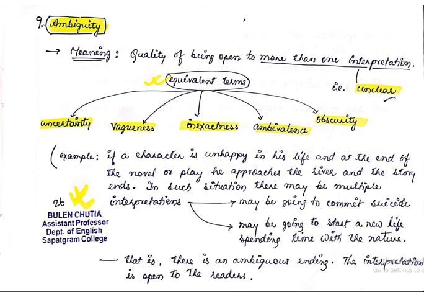One, maybe he is going to commit suicide. Two, maybe he is going to start a new life, spending quality time with nature. That is, there may be an ambiguous ending without a proper and concrete idea of what actually happened with that particular person. Okay, the interpretation is open to the readers. The readers may think of the ending as he or she wants. Okay, so I think you have got the meaning of ambiguity.